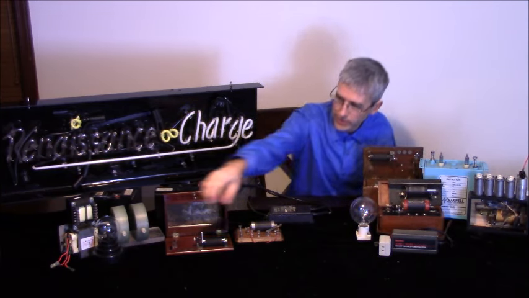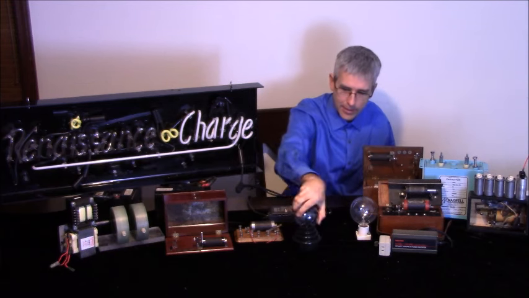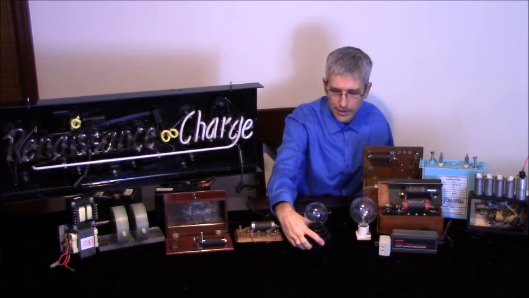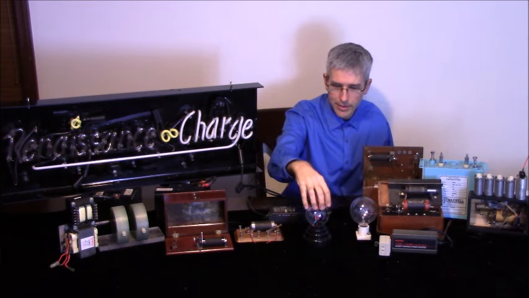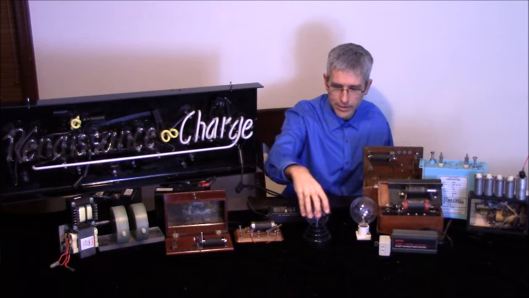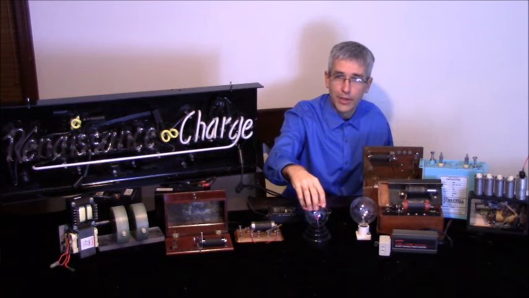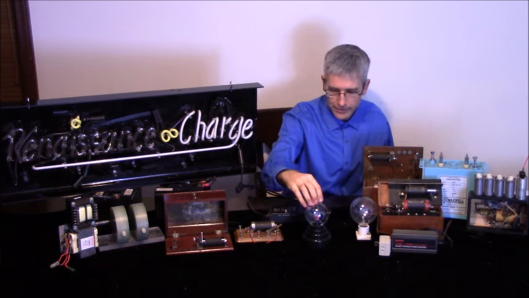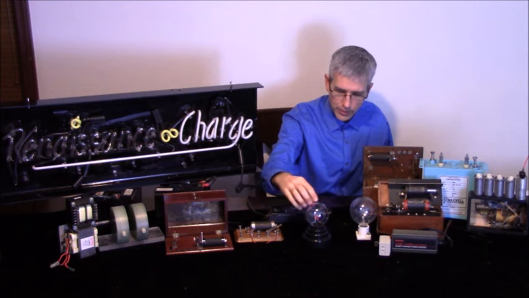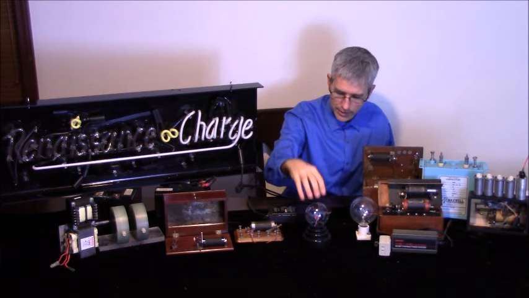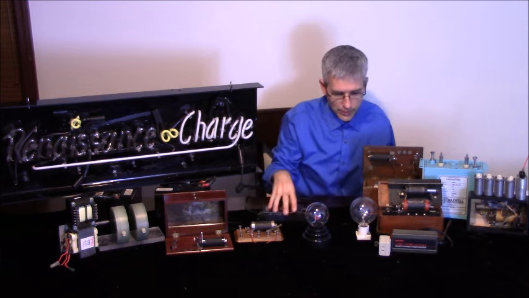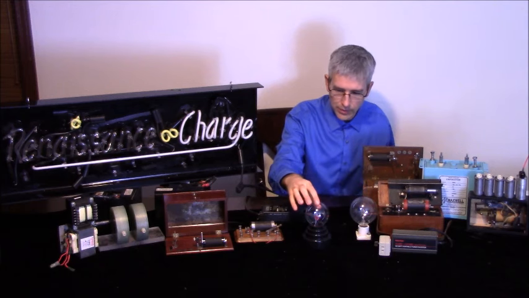And then of course you saw this light up here, and this is one of these plasma globes. It's a very small one. We'll be showing a bigger one later, and what you can do with that. Again, this is very similar to a neon sign transformer, as well as these induction coils.